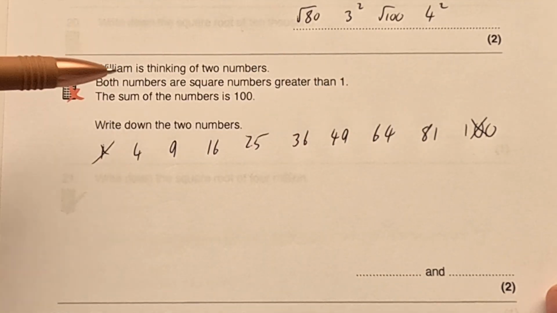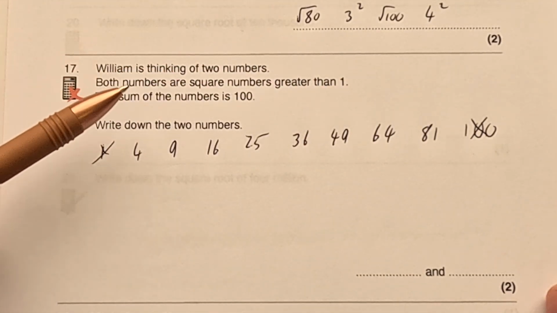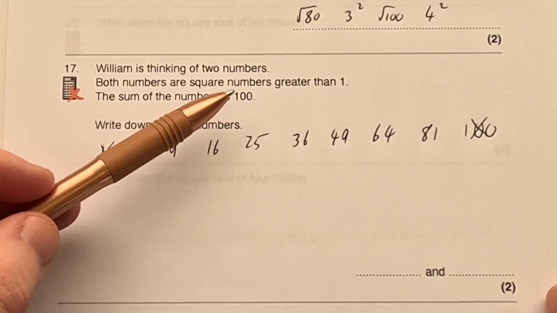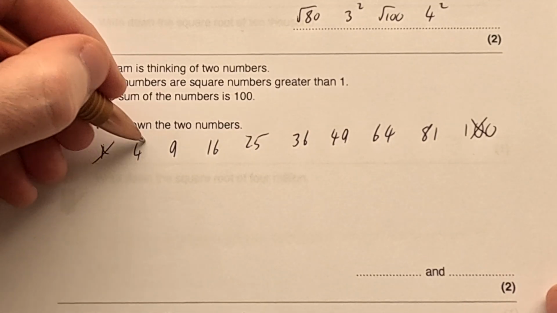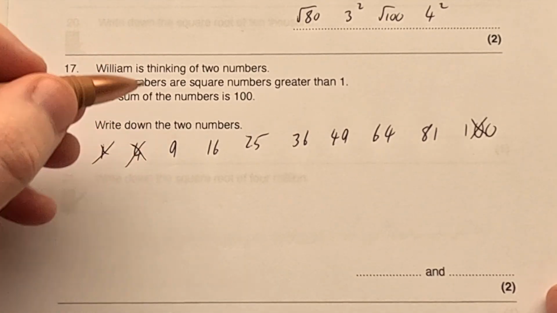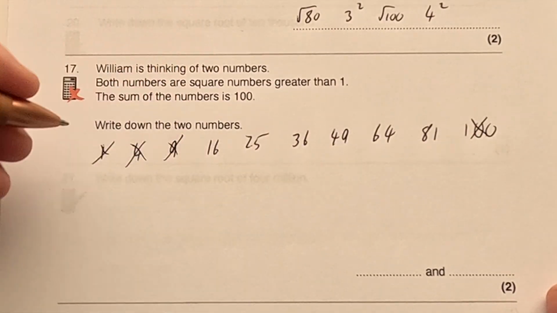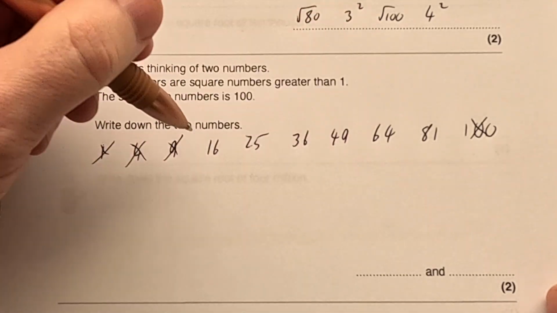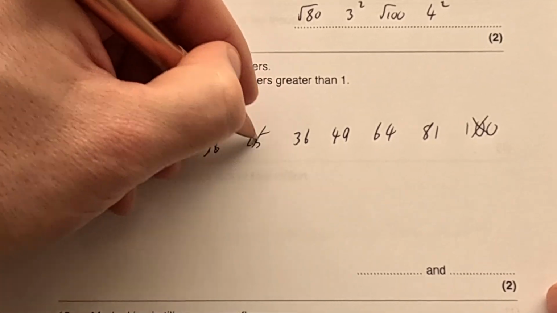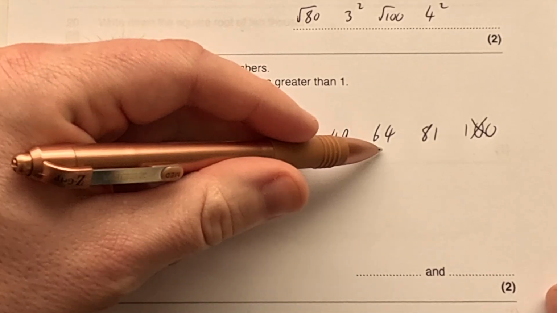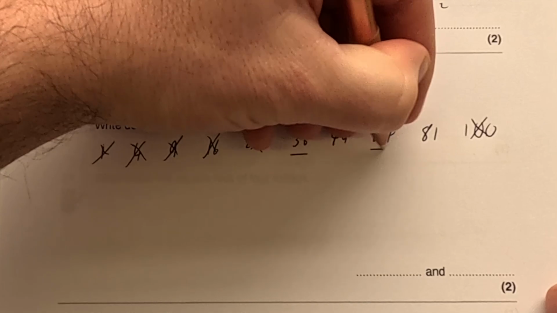These are square numbers between 1 and 100, and we want to pick two of them that add together to be 100. So 4 would need to be added together with 96. That's not a square number, so it can't be 4. 9 and 91 would make 100, so it's not 9. 16, well, that'd be 84. No. 25, well, 25 and 75 is 100, so it's not that one. 36 plus 64 is 100, so 36 and 64.